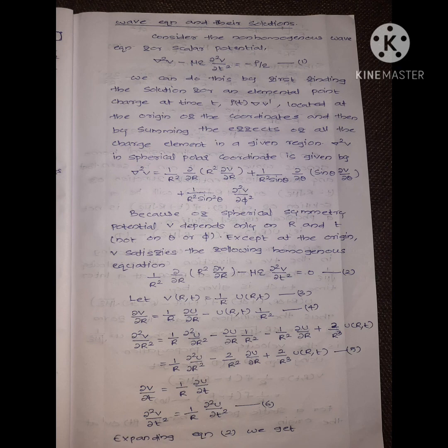In the previous class, we discussed the potential function. Today we have to discuss the wave equation and its solution. What is the non-homogeneous wave equation for a scalar potential? We already learned in the previous class. That is del square V minus mu epsilon dou square V by dou t square is equal to minus rho by epsilon.